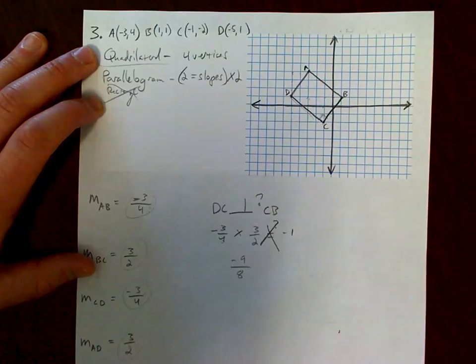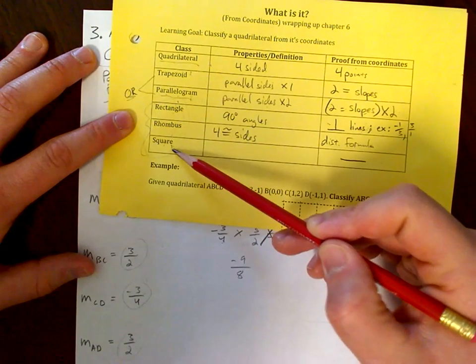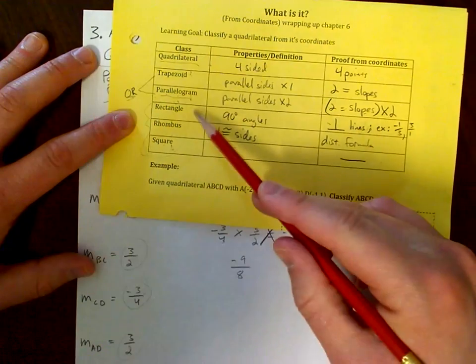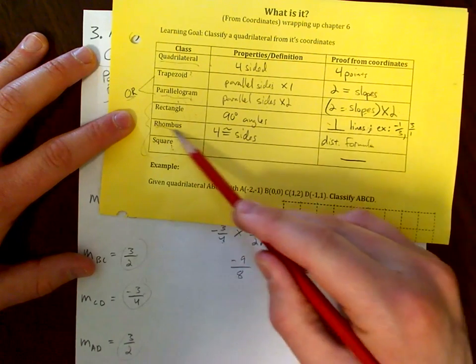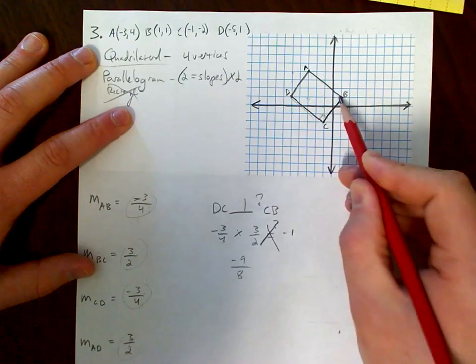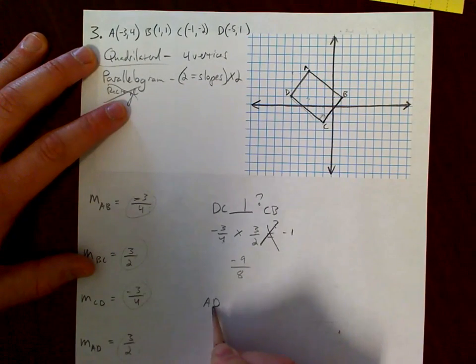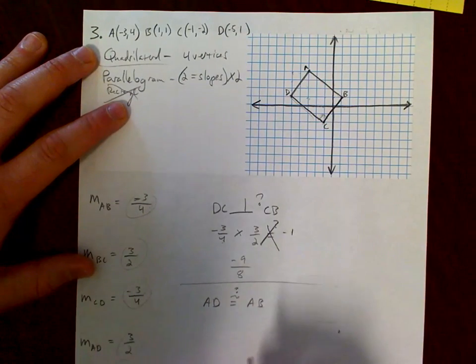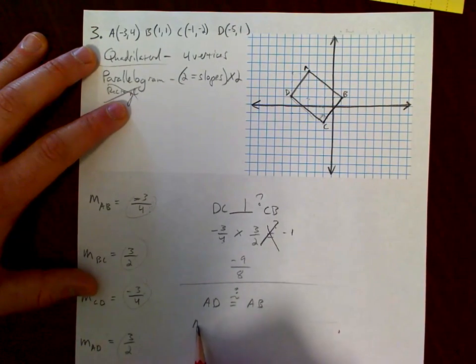All right, so next, is it a rhombus? I know it's not a square anymore because it's not both. It's not a rectangle. So is it a rhombus? So I'm going to look and see, is AD congruent to AB? So AD, is it congruent to AB? So I'm going to use the distance formula here.